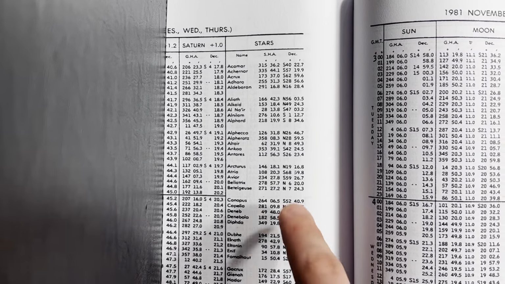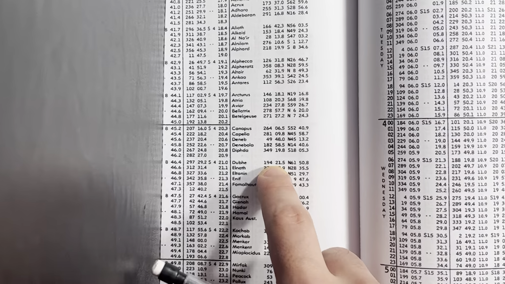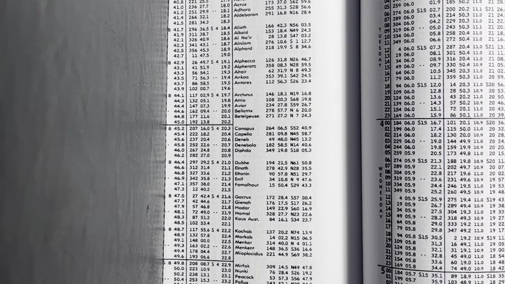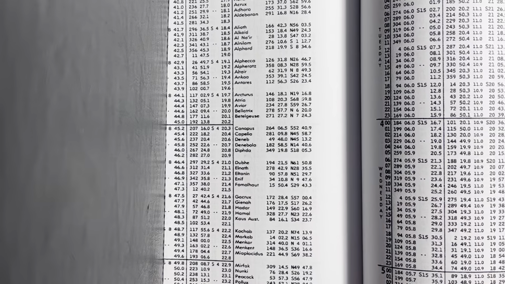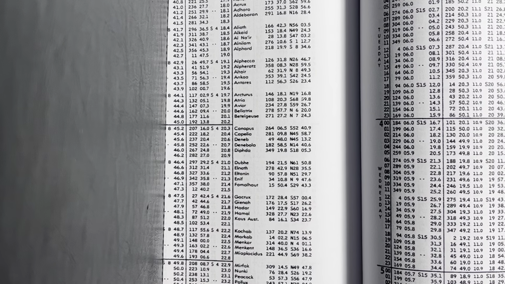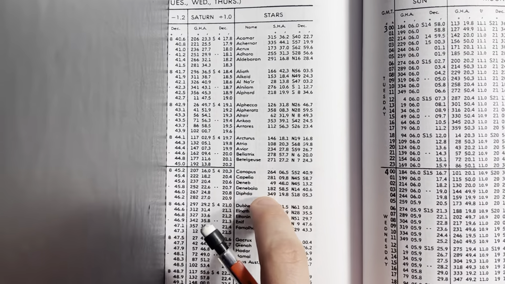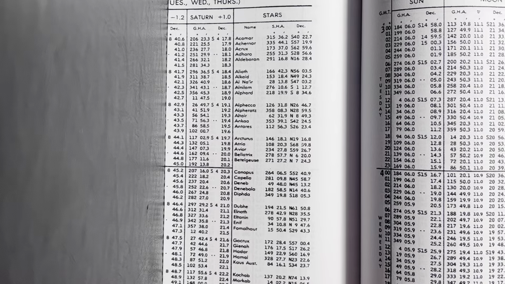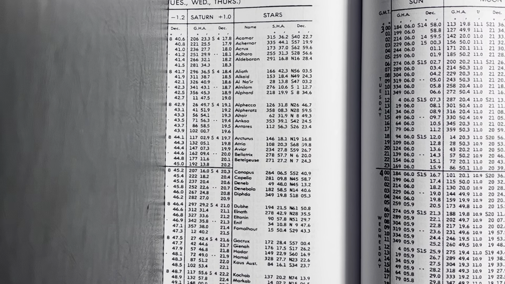So number 1 is Dubhe. There we go. Dubhe has an SHA of 194 degrees, 21.5 minutes. Then we're going to look for Capella. Capella is somewhere up here. There it is: 281 degrees, 9.8 minutes.